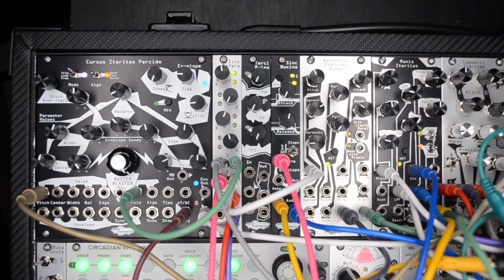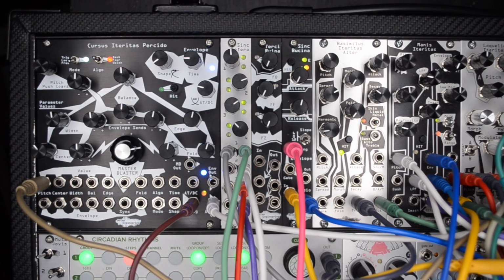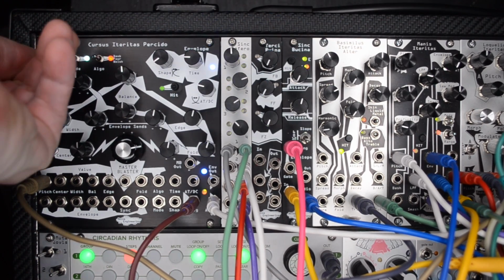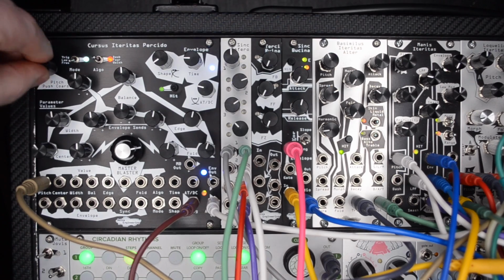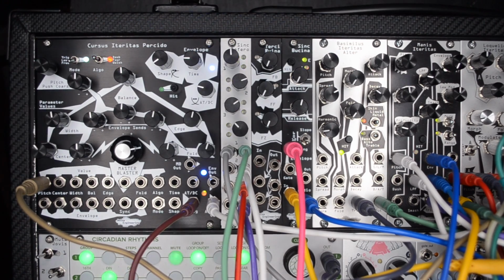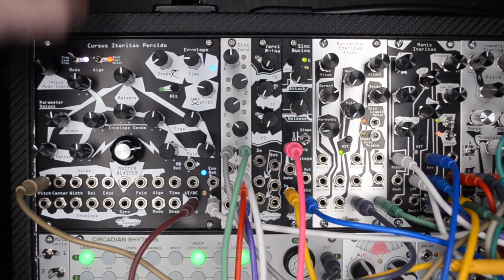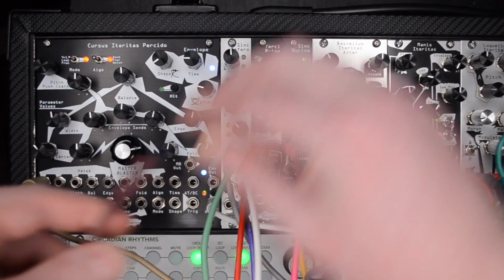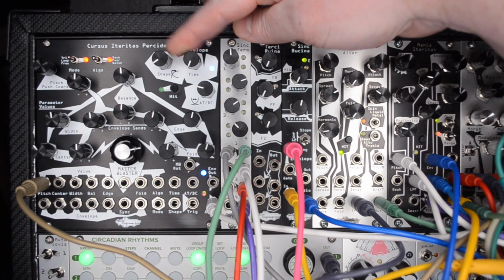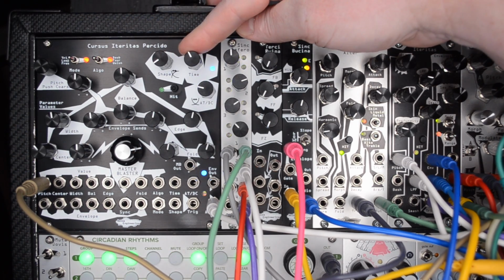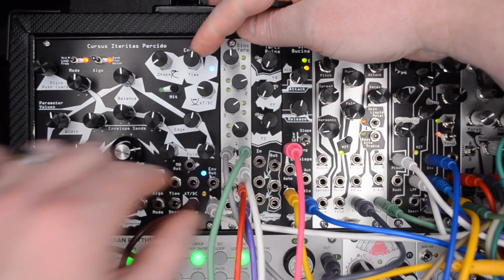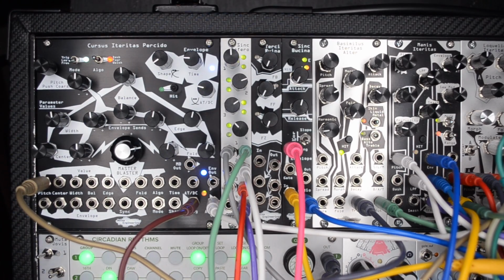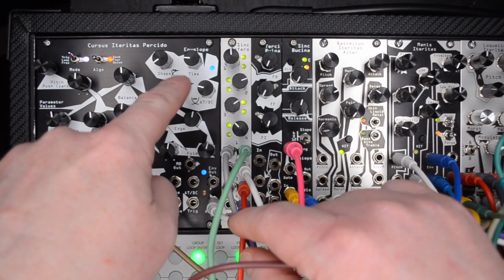Let's start patching to hear what each of these can do. First, we have the pitch encoder. Push and turn for coarse mode, and the default is fine mode, which makes it difficult to knock out of tune. The first switch here sets the behavior of the envelope. In trig, it relies on an outside trigger. In loop mode, the envelope continuously regenerates. But a trigger will hard reset it. And free running mode is the original Cursus Iteritas. You can manually trigger the CIP with the hit button as well.